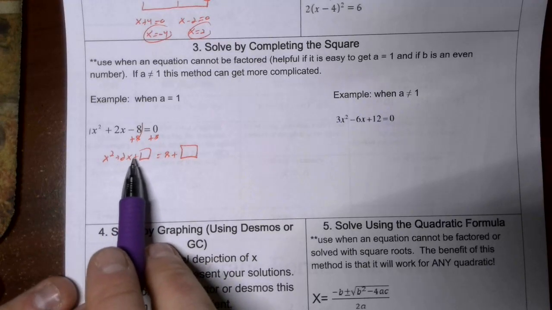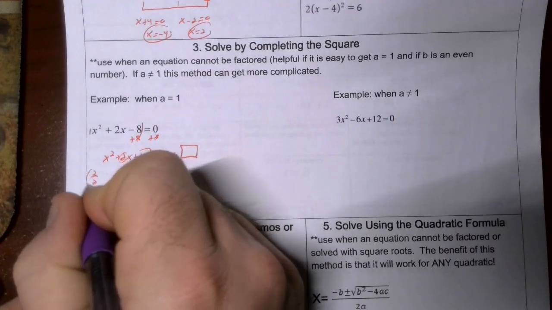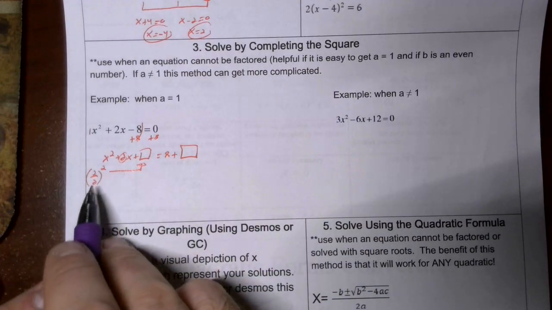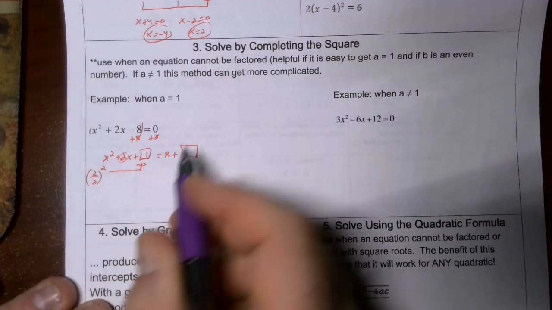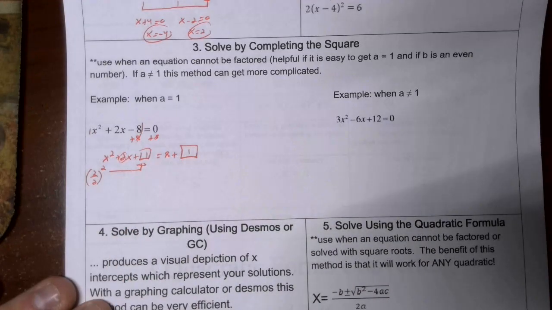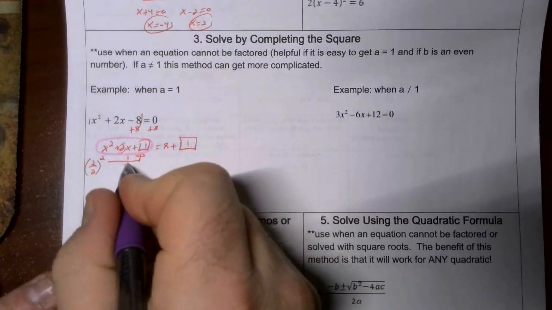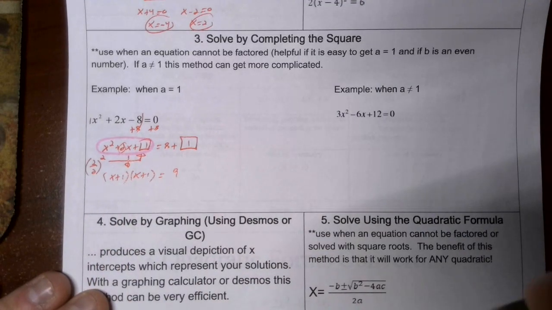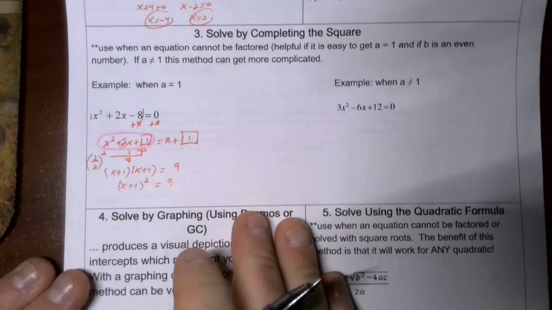In order to complete the square, what we have to do is take the b term, which is 2, cut it in half, and then square it to get what goes in that box. Well, that's 1 squared, which is 1. So if I add 1 to the left side, I add 1 to the right side. So what happens is the left side is now a perfect square trinomial, which would easily factor to (x + 1) squared. Notice the left side is really (x + 1) squared, which equals 9.